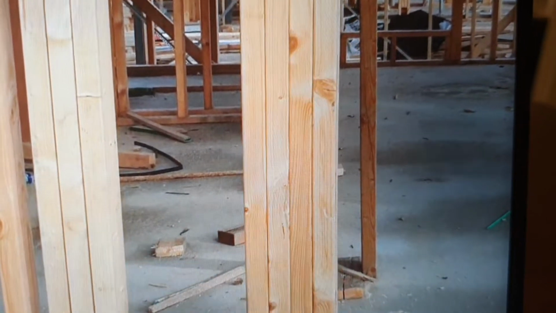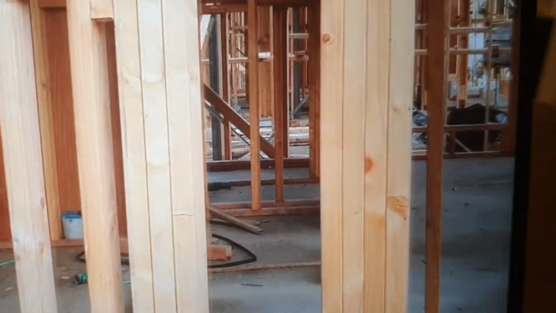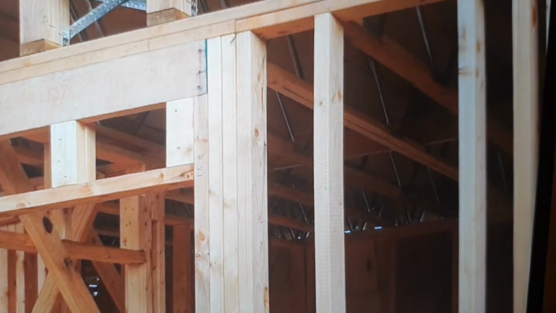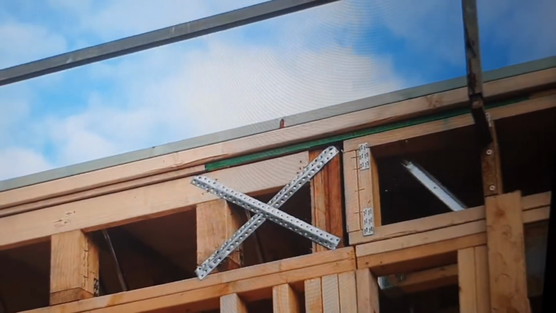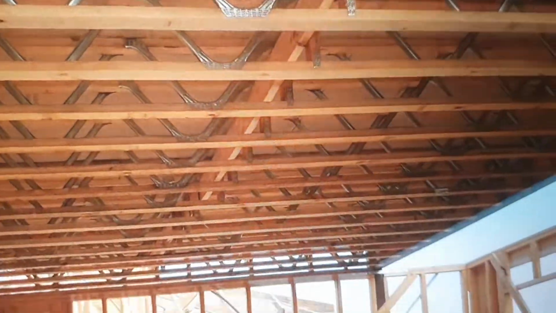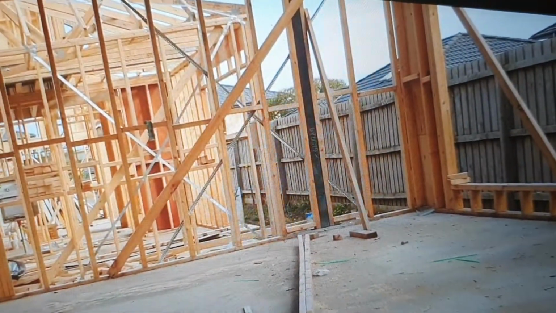See, all these studs have been laminated together to provide more support, more temporary bracing there. See the bracings up there, all done very, very well. So this structure, the framing here has been excellently done.